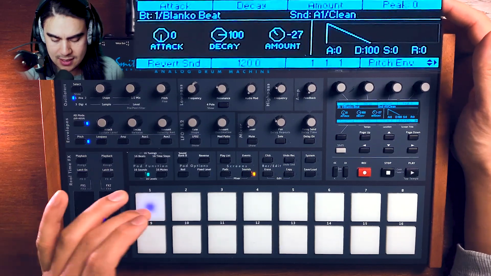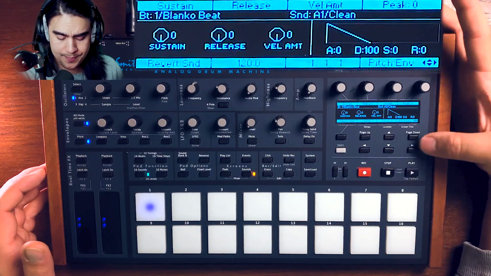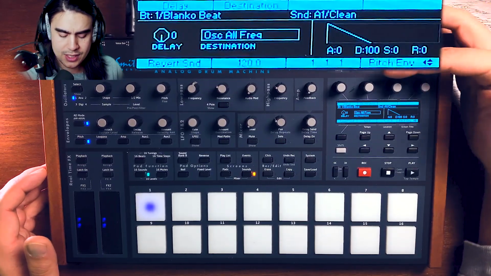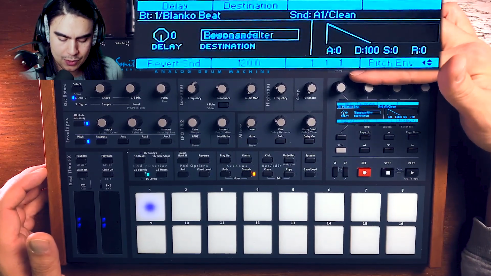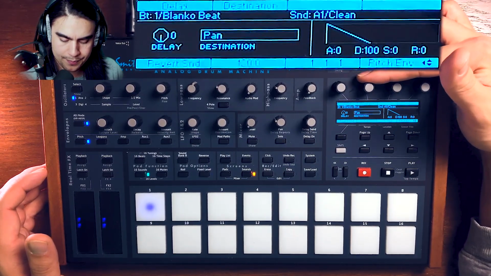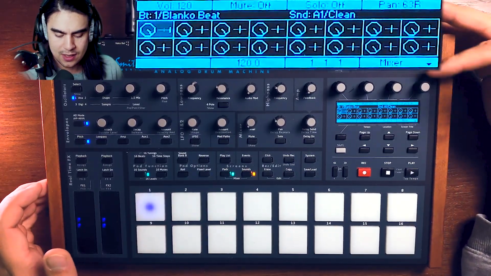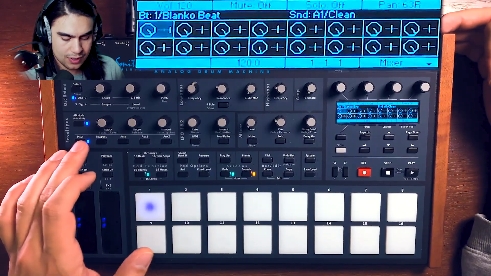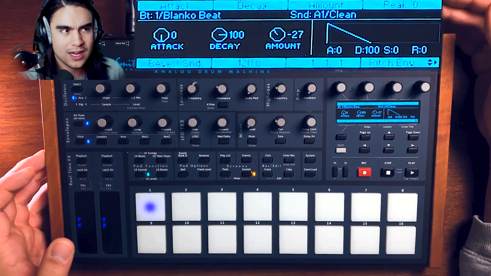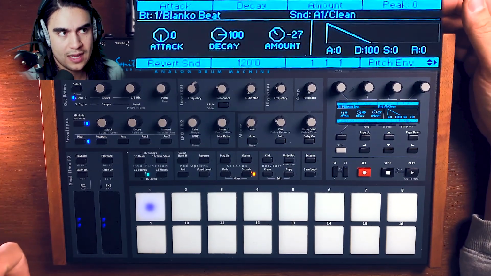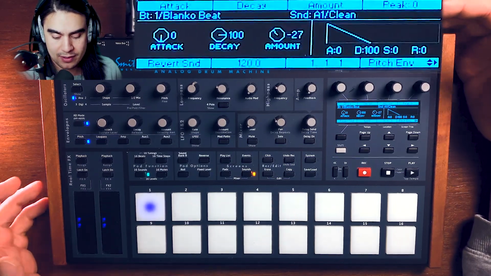So let's go and change the destination to panning instead. There, pan, and go to the mixer, and we will pan the sound to the right, and we will use the pitch envelope, which now is a pan envelope. Yeah, we will actually name it after the destination. So now it's a pan envelope.